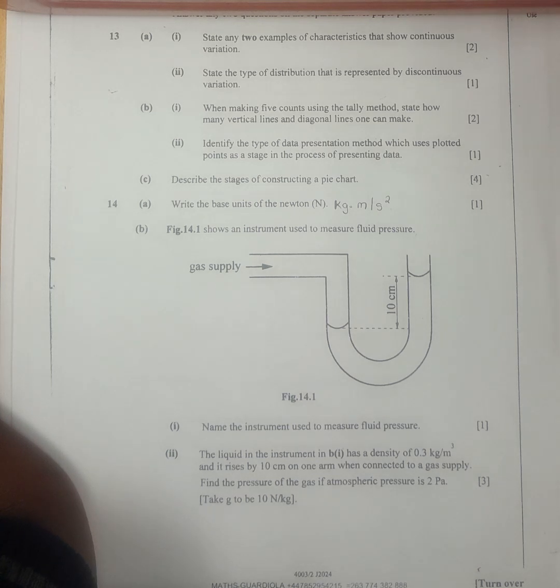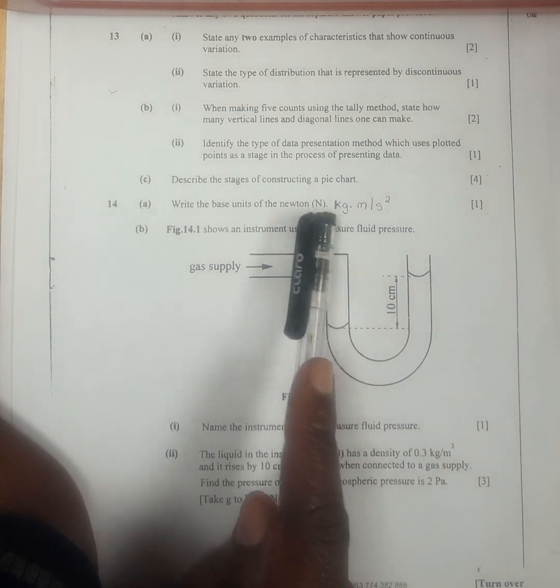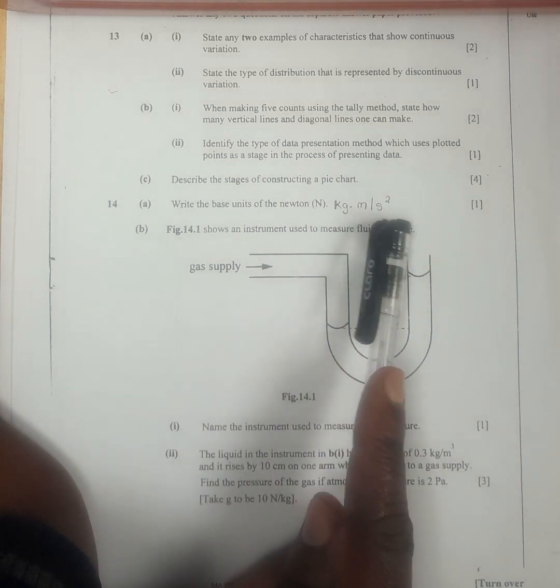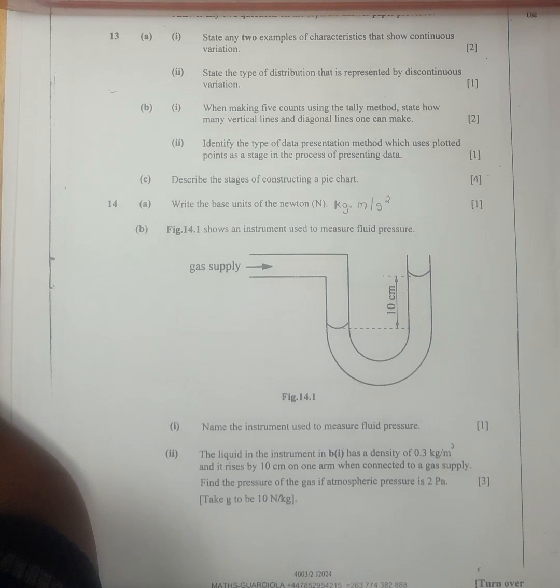Number 14, base unit of newtons. Isn't it we say force is equal to mass times acceleration. Mass is measured in kgs, while acceleration is measured in meters per second squared. So we are going to write kilogram meters per second squared.